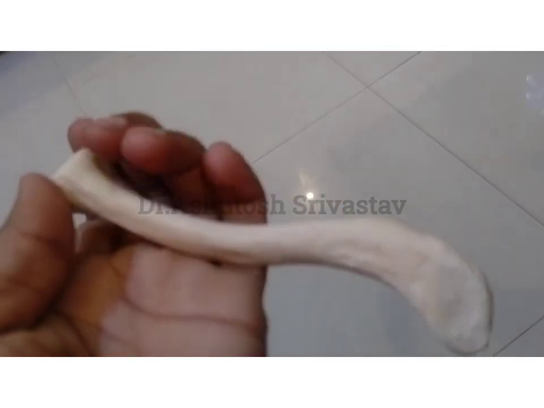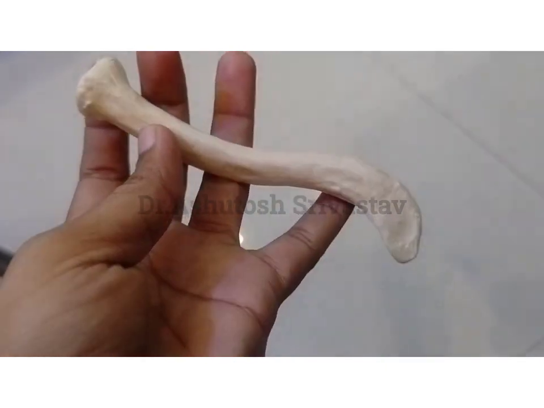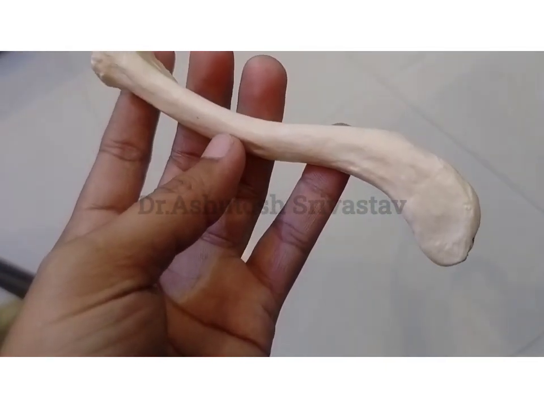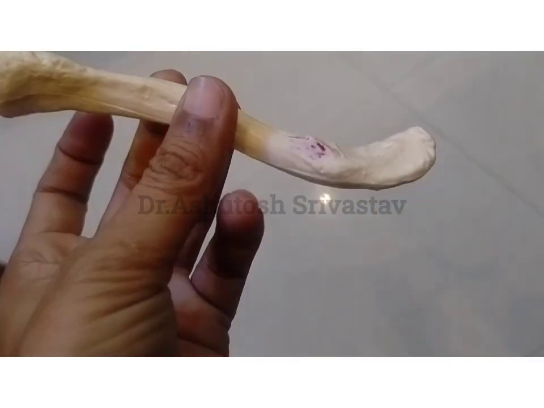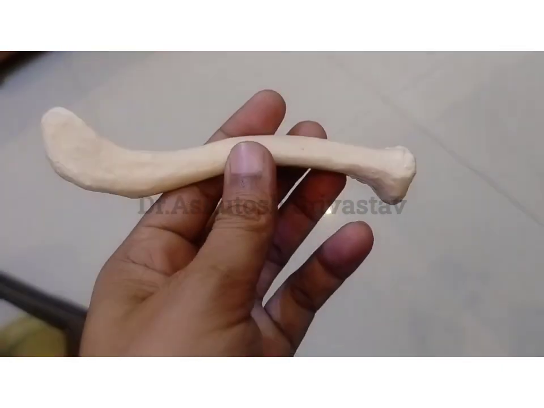So this is the anatomy of the clavicle, and in this video we discussed the side determination, the ends and the shaft. In the next video we will discuss the muscle attachments of the clavicle.